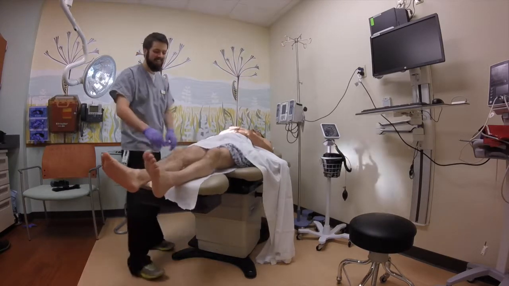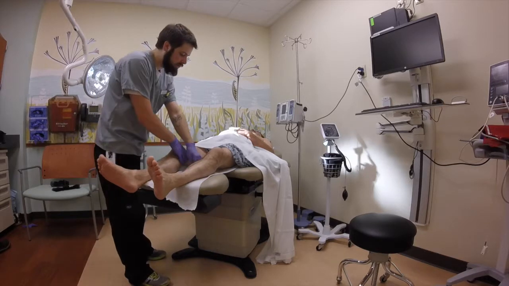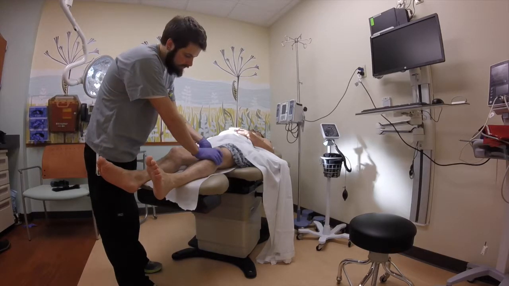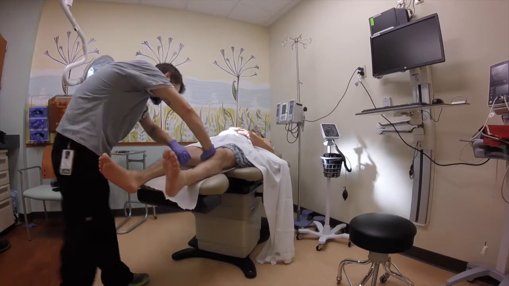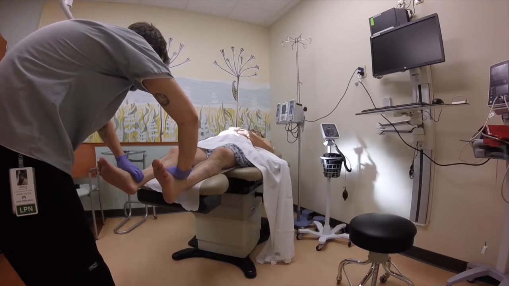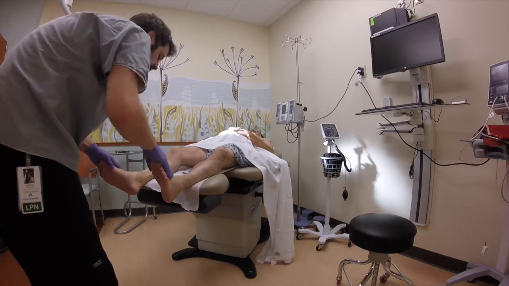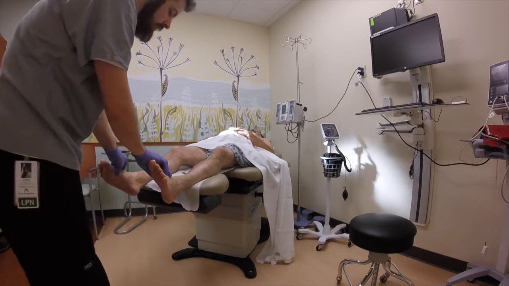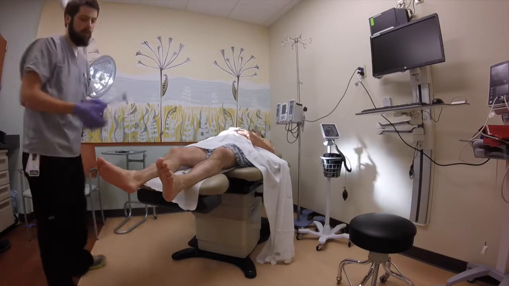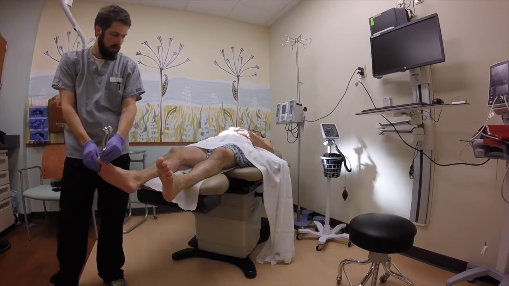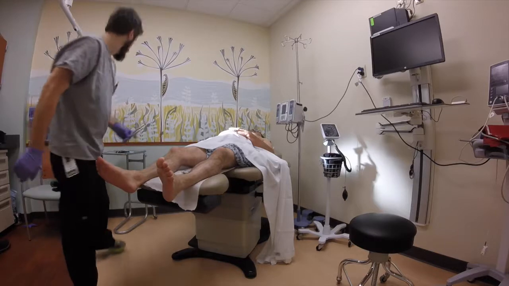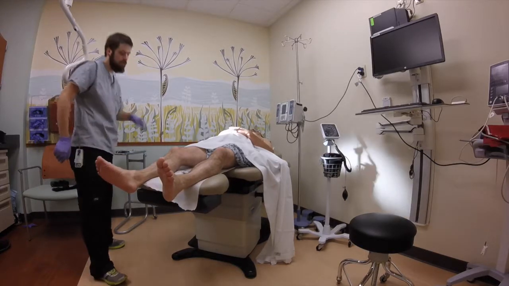Good. All right. So I'm going to quickly check the popliteal pulse here. It should be equal on both sides. Checking posterior tibialis pulse and the dorsalis pedis. It should be equal and present on both sides. All right, I'm going to check to see if you can feel this vibration. Yeah. Same here. Yes. Feel that. All right.